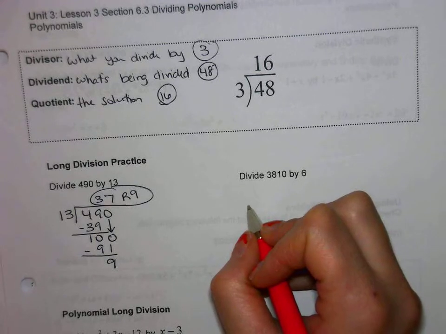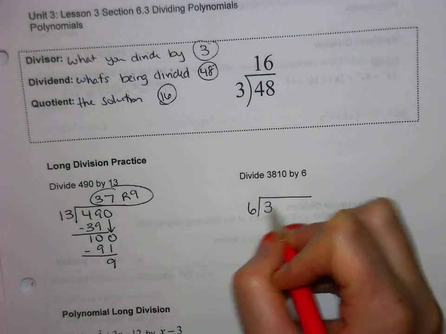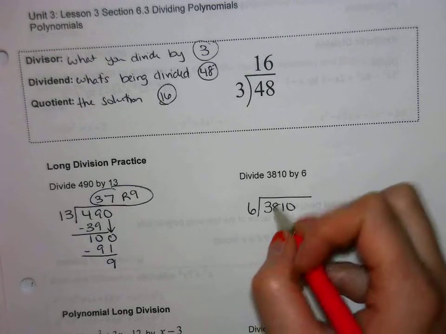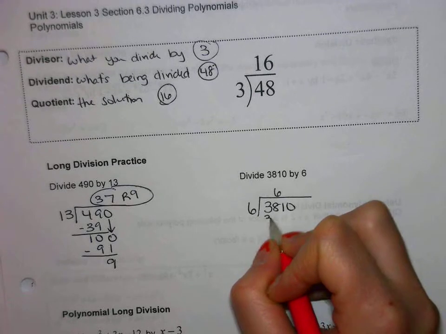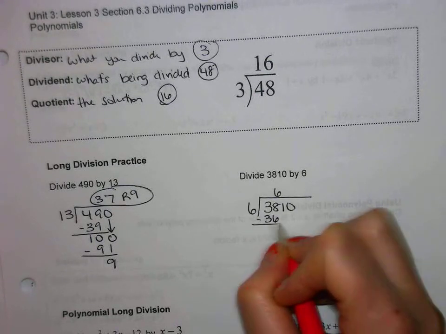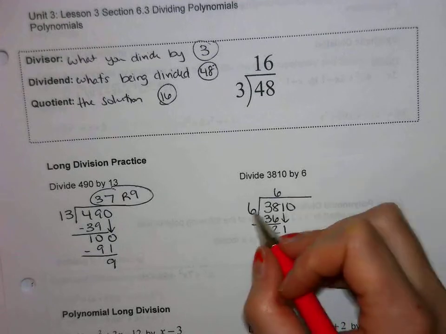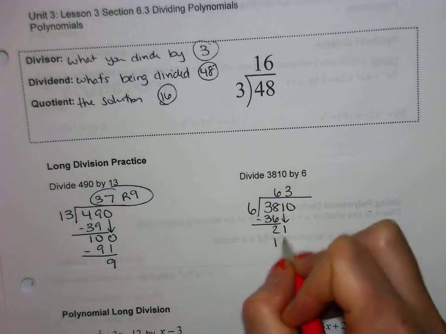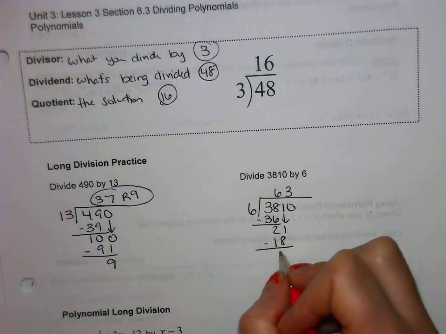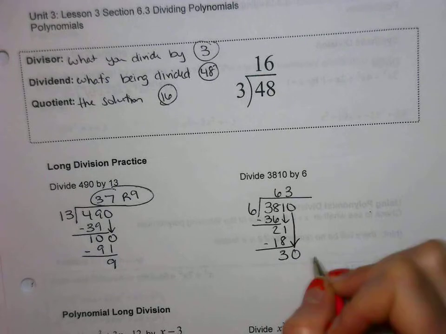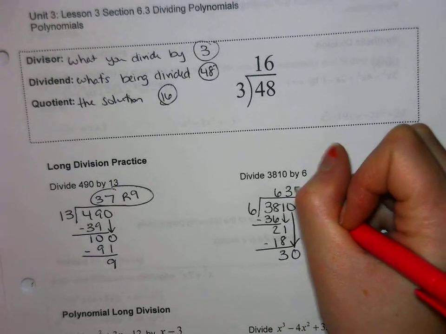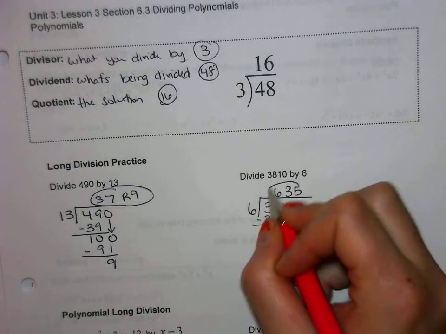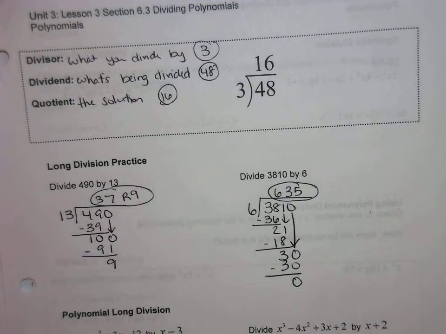So let's look at this one. We have 6 as our divisor, and we're dividing by our dividend of 3,810. 6 goes into 38 6 times, because I know 6 times 6 is 36. So if we subtract, we have 2, drop down the 1. 6 goes into 21 3 times. 3 times 6 is 18. 21 minus 18, we're left with a 3. Drop down the 0, and I know that 6 goes into 30 5 times. 6 times 5 is 30. So when we subtract, we're left with 0. So our quotient is just 635.